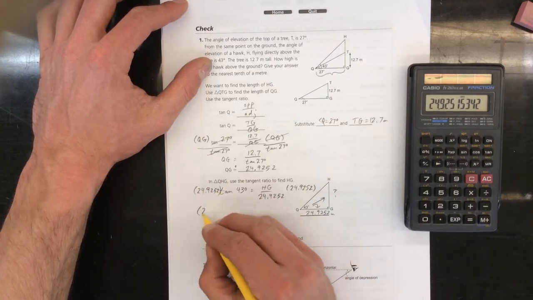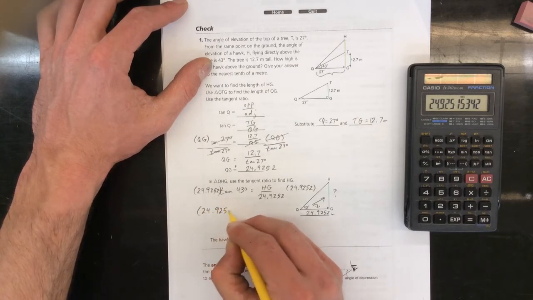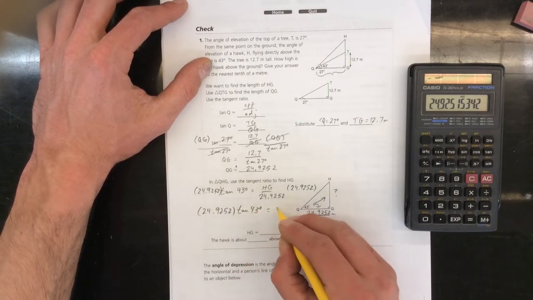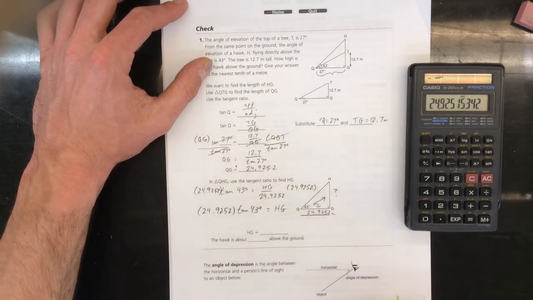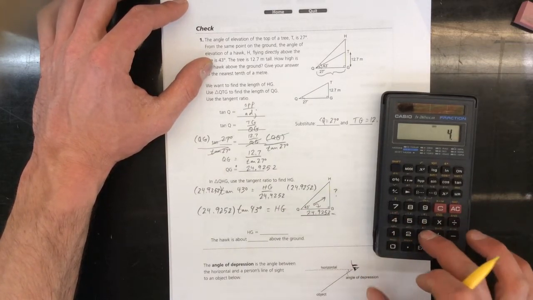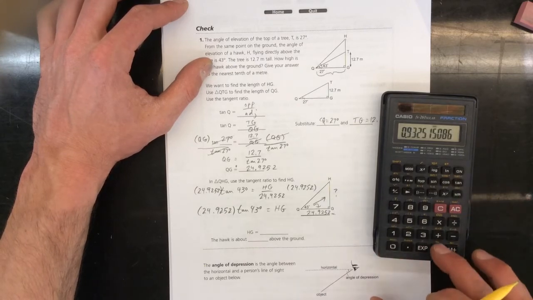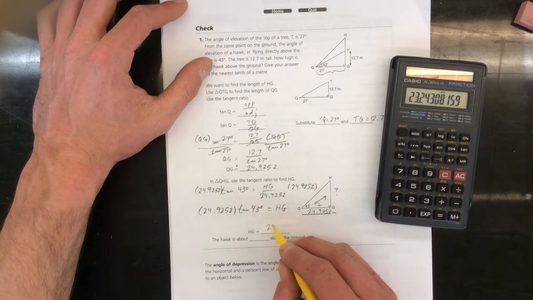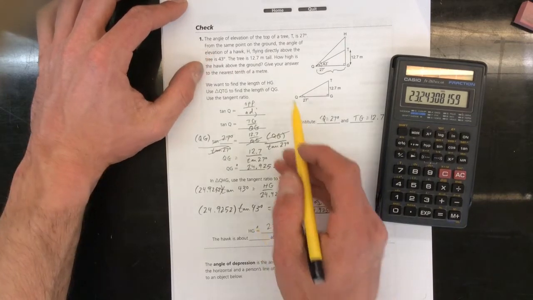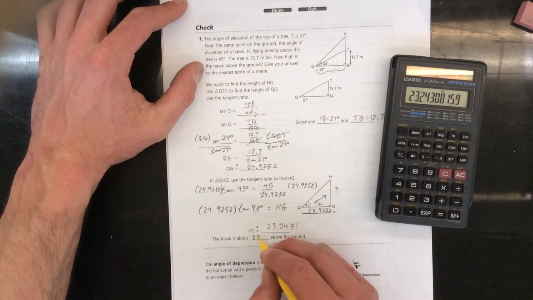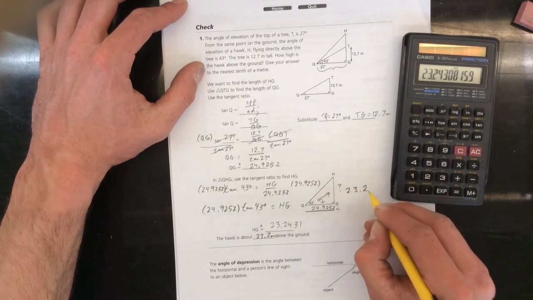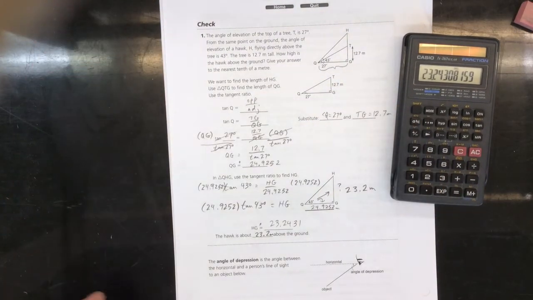And this should give me my missing height of the hawk. So here I still have my number unrounded. I'll take it and multiply it by tan 43 equals, and I get 23.2431 approximately. To the nearest tenth of a meter is 23.2 meters above the ground. So there is the height of the hawk. It's higher than the tree, so my answer seems to be right.